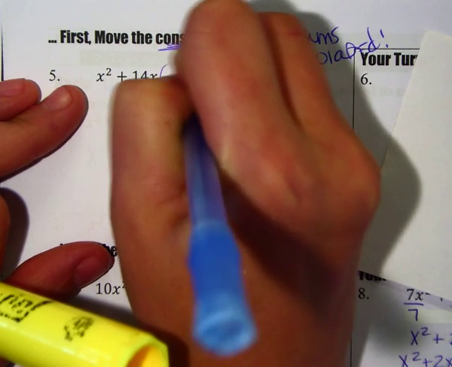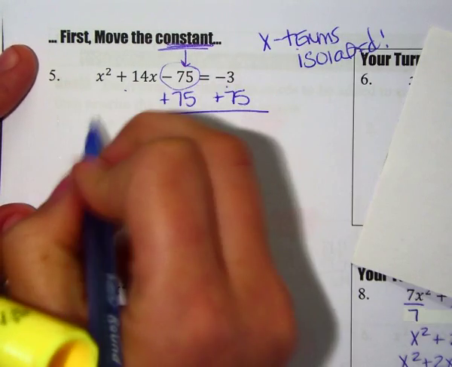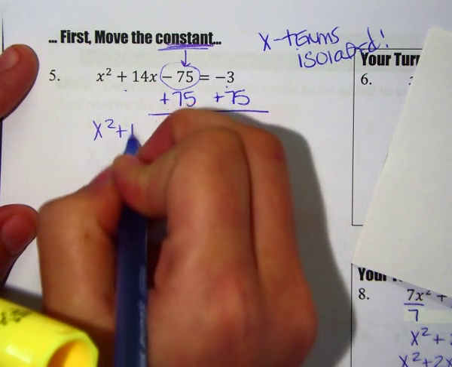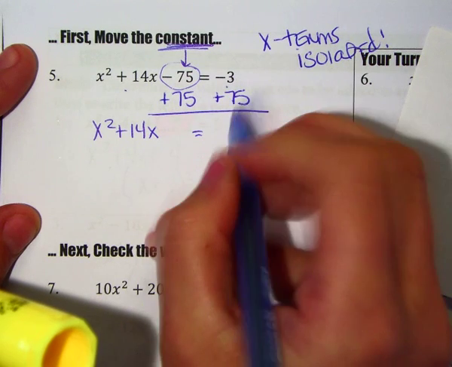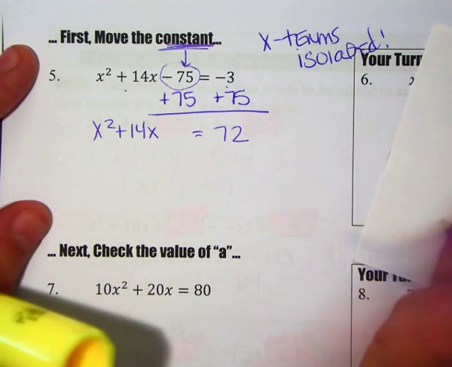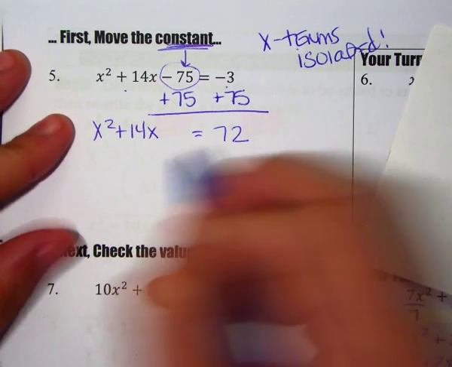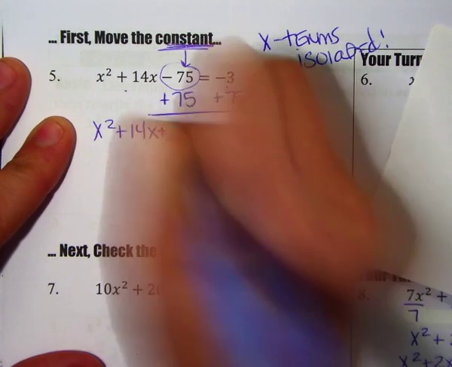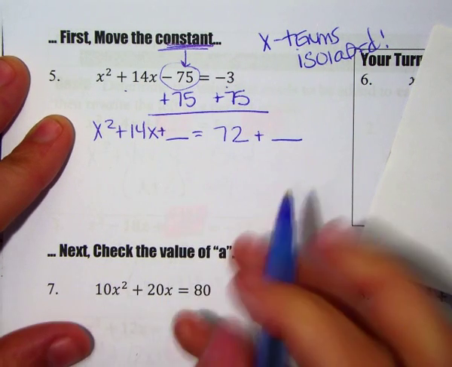So my first move is actually going to be to add 75 to both sides. Leaves me with x squared plus 14x equals 75 minus 3, which is 72. Now that the x terms are isolated, I can complete the square. So I add some value to both sides so that this is a perfect square.